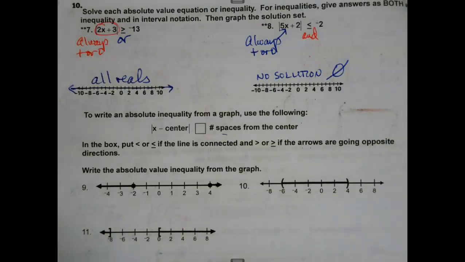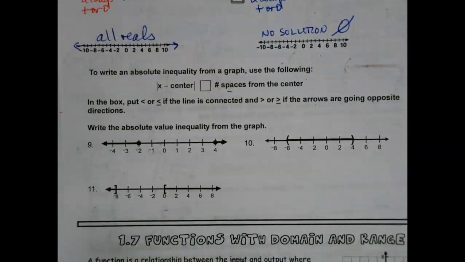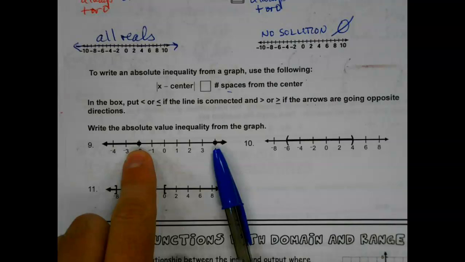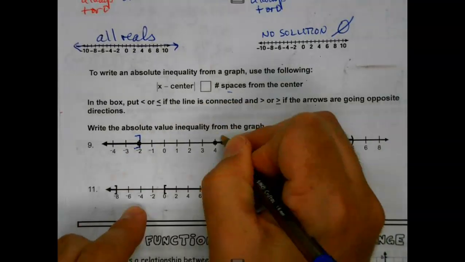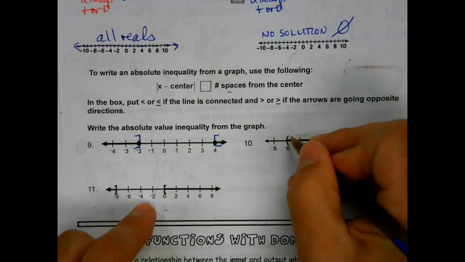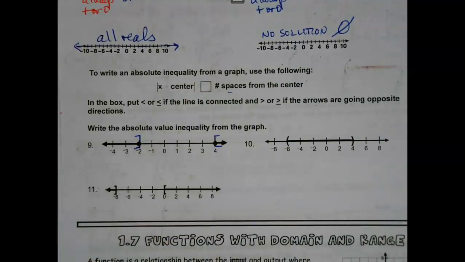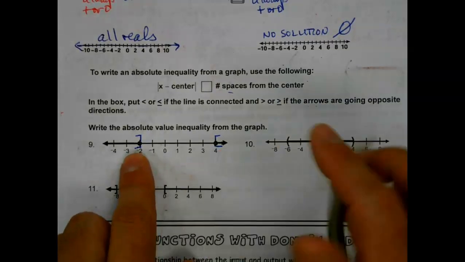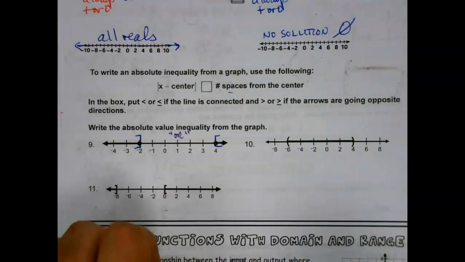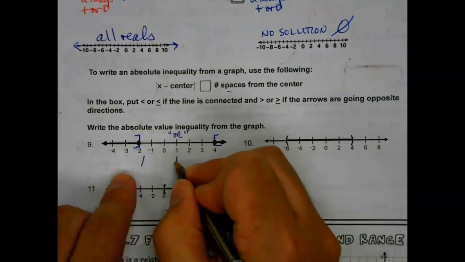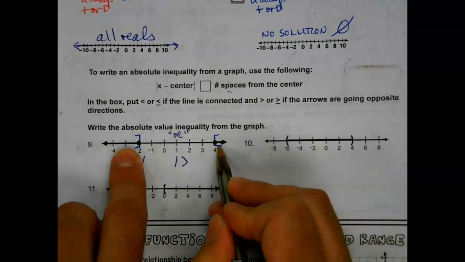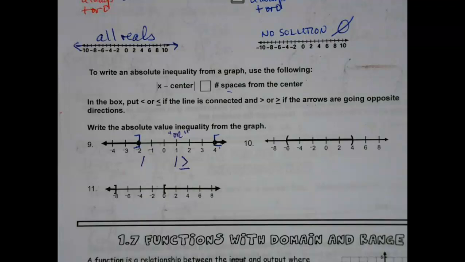And the final thing, it's actually the easiest thing, hallelujah, there's something easy to this, right? There has to be something. Write an absolute value inequality from a graph. I'm going to apologize that these have dots instead of brackets. I don't know how I let that slide. X minus the center is going to get me the number of spaces from the graph. So here's all we're doing. I can see right away, this is an OR. ORs, I know, are going to be greater than. Since I see brackets, I know it's greater than or equal to.